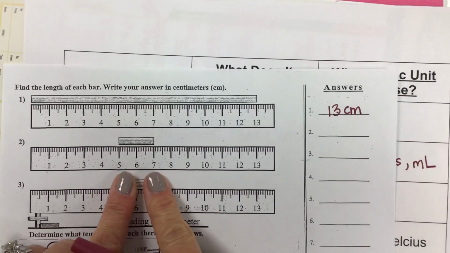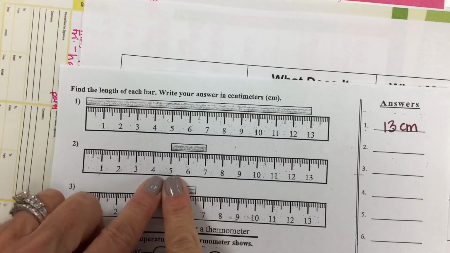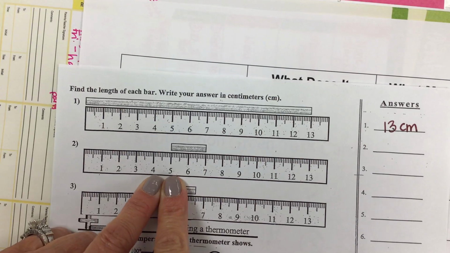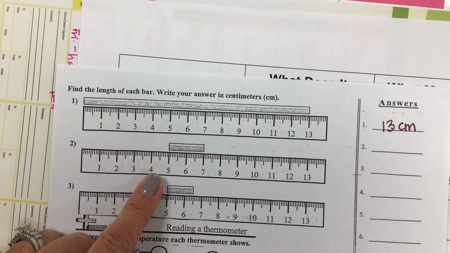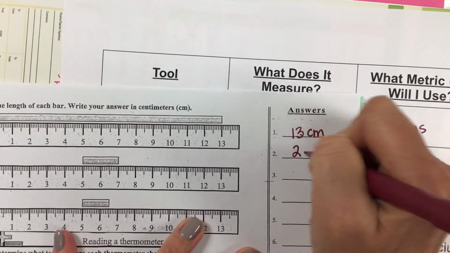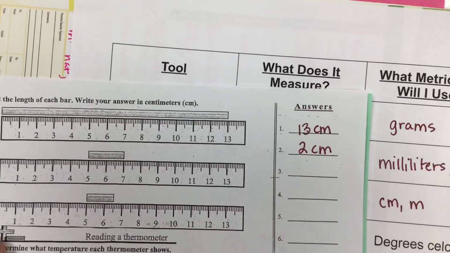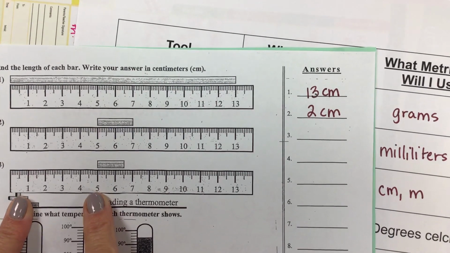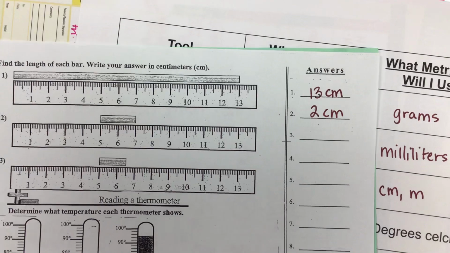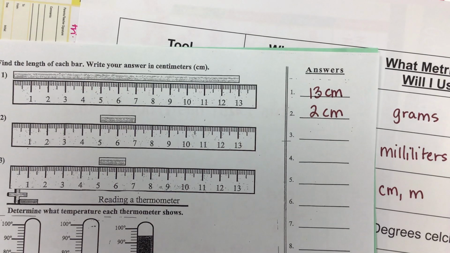Okay, what about this one? It doesn't start until the number 5, and it goes to 7. So how many centimeters is that, Gemma? 2 centimeters. Okay, and then this one, number 3. It doesn't start until 5. How many centimeters is that showing? Avery.